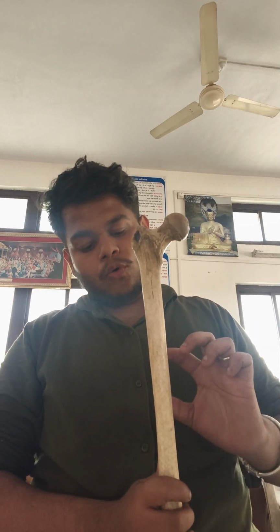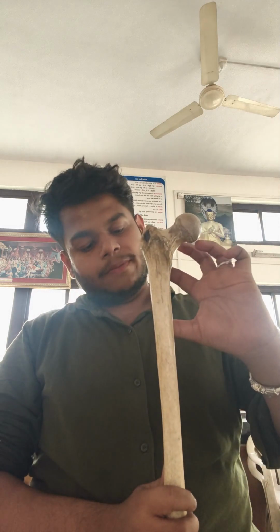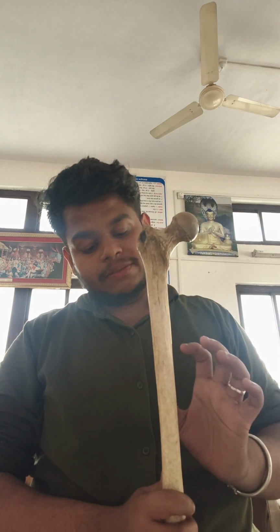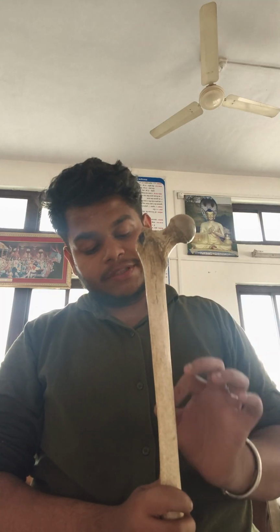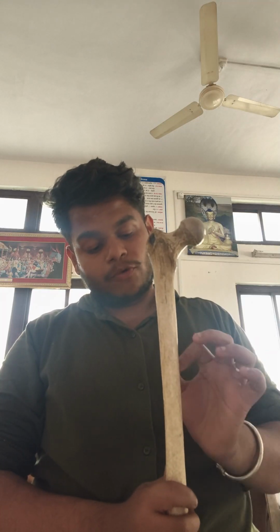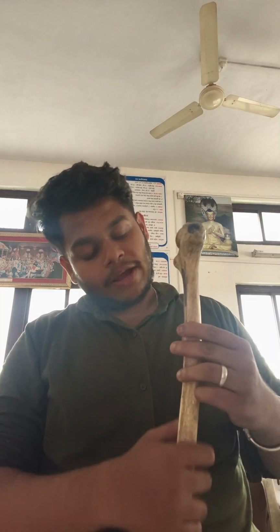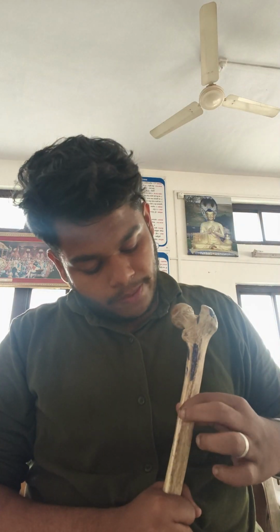Now when we go to the upper one third, the posterior border diverges into two parts. One is the lateral part, the femoral tuberosity.